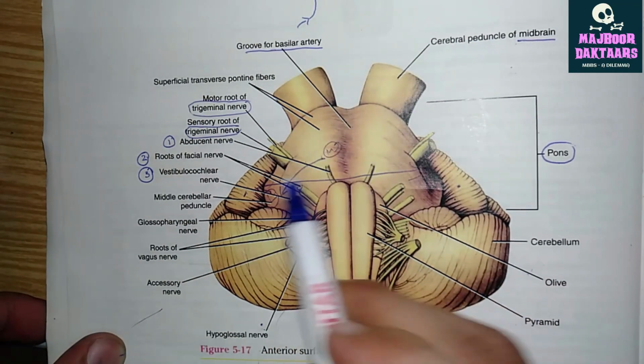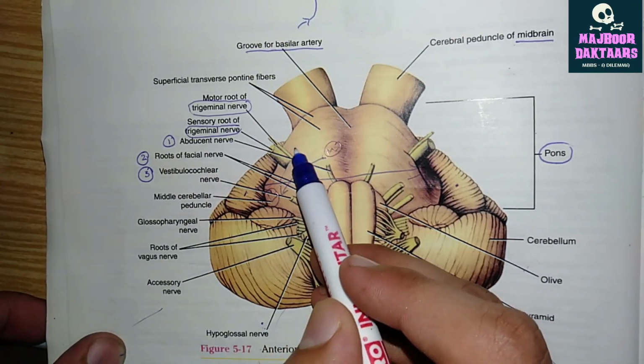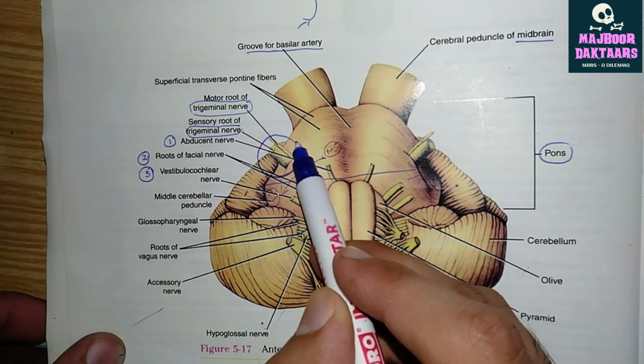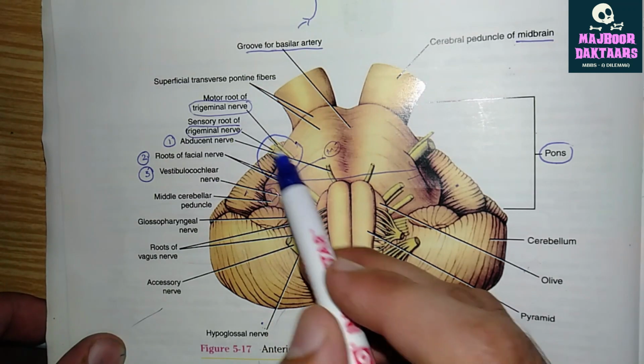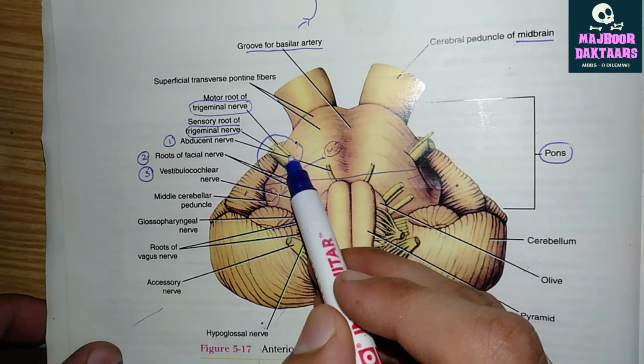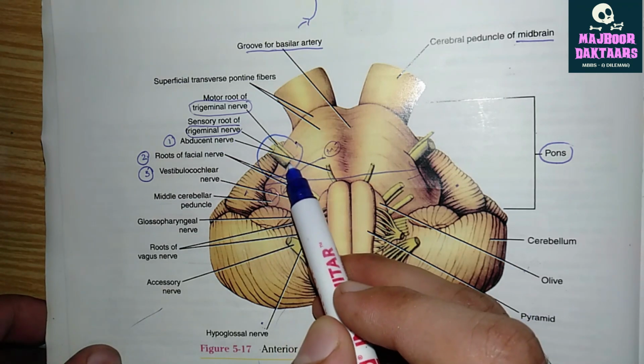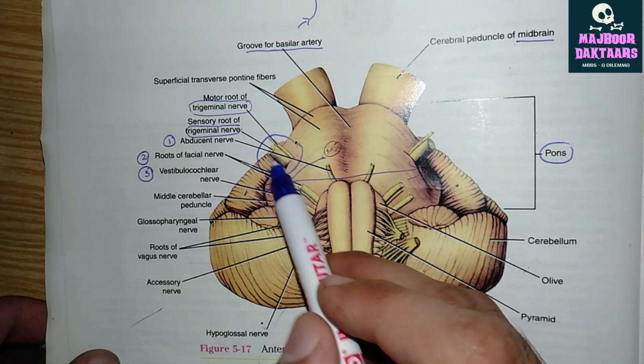Here is the pons, and we can see that at its anterolateral aspect, this is the trigeminal nerve, which is arising. It has a short medial root and a long and large sensory root.